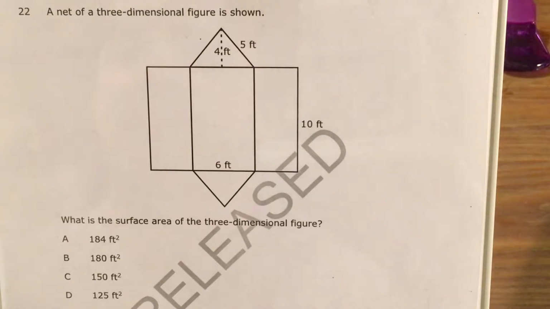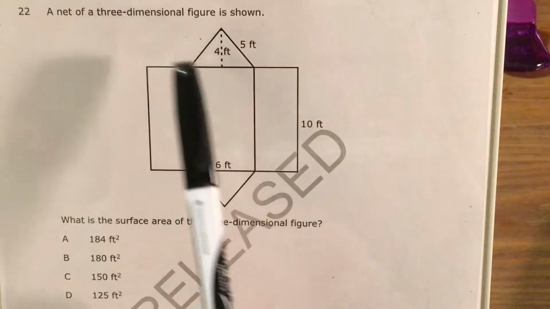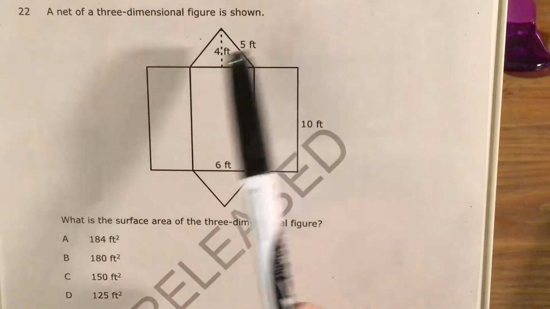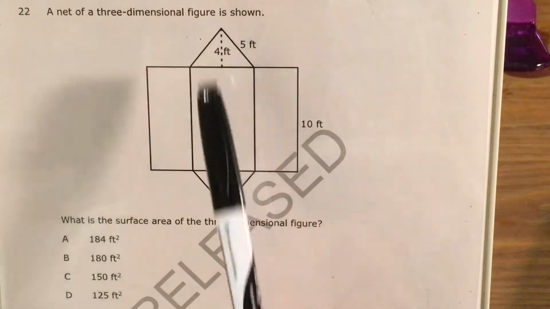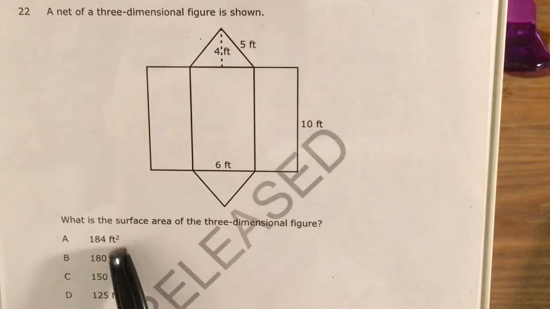This is Mr. W. Today we're going to tackle question 22 in the 6th grade math questions that North Carolina released this past school year. We can see that we have a net, which is basically what happens if you unfold a three-dimensional figure. So we've unfolded this triangular prism, and we have two triangles and three rectangles here, and we're supposed to find out the surface area of the three-dimensional figure.